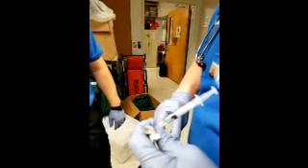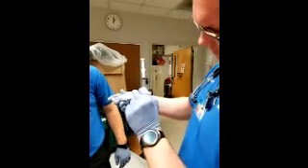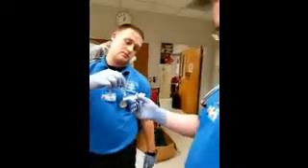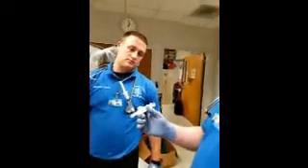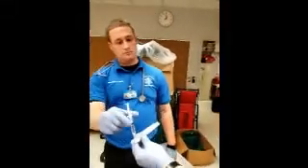There you go. 1.5 milliliters. Okay, what size syringe did you pick? 3 milliliters. Yes. Okay. That was the most appropriate syringe.